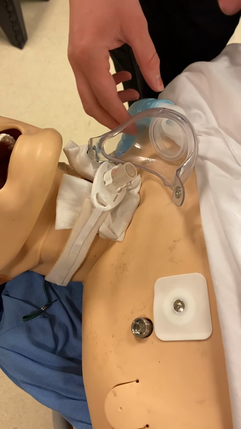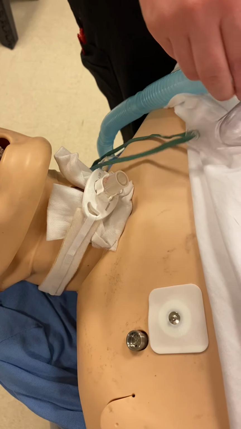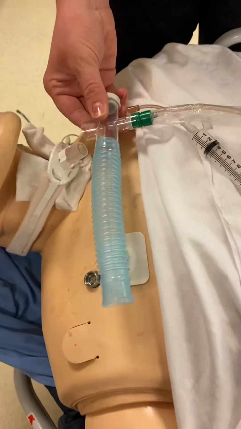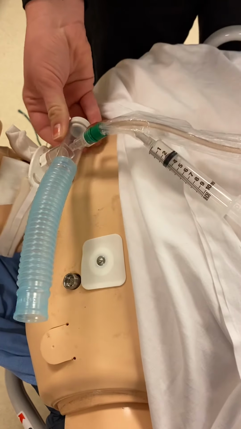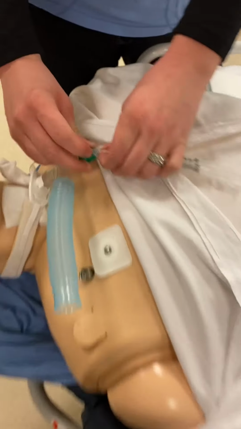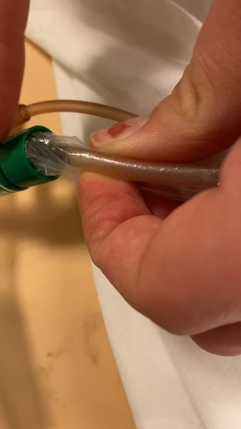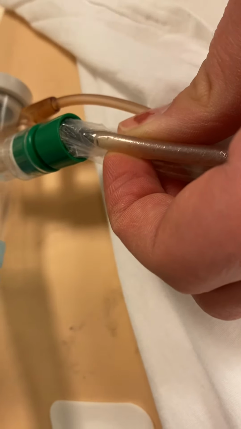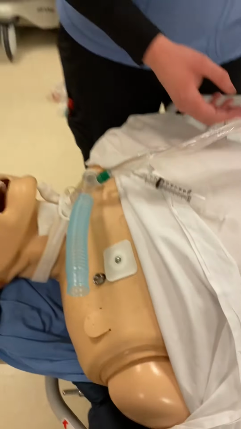I like to then suction the patient. So if you had your inline suction, you're going to just pop that onto their inner cannula. On this tubing, there is a black mark. That always needs to be pulled back past the green so that you're not occluding any part of that patient's airway if this were to stay in place.